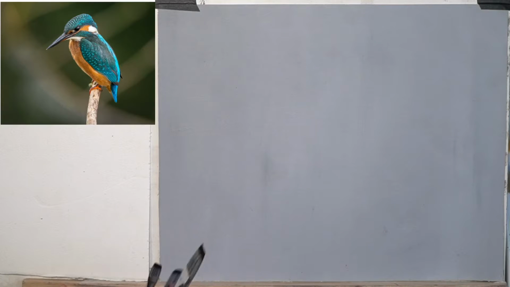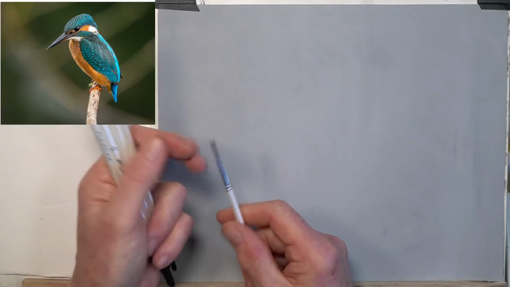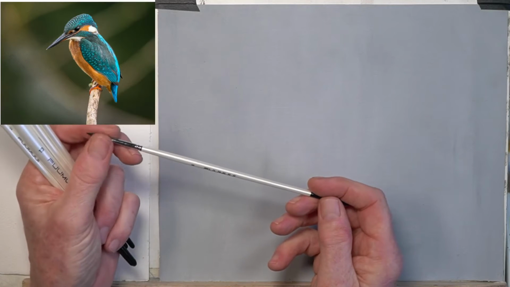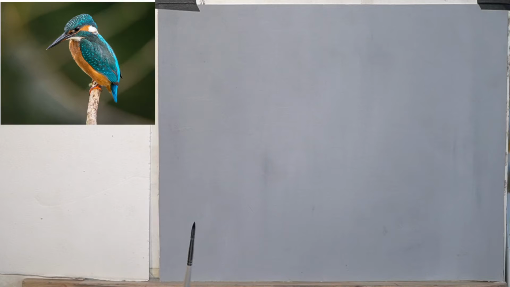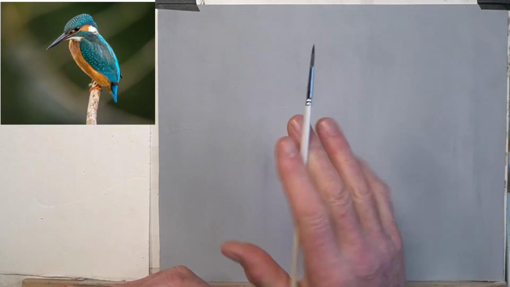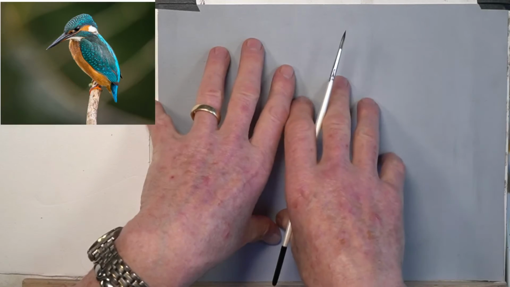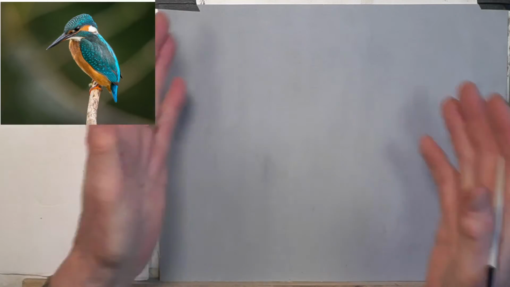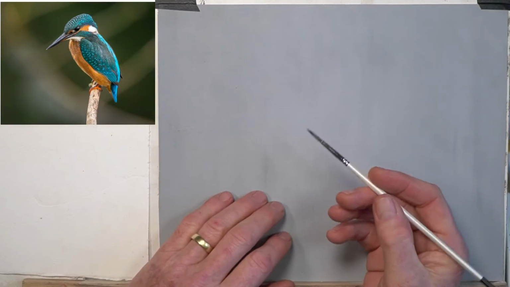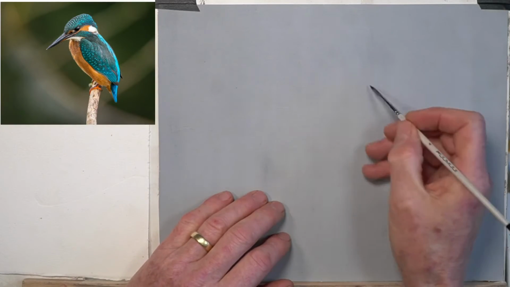Let's talk about what we've got. I'm going to use this small number 4 round, pointy round. It's got a nice shape to it, and I will give you an unbiased feeling about how these work. Now, because I'm working on this slant and the angle of the canvas is slanted towards me and the camera, then I can get away with this small brush.